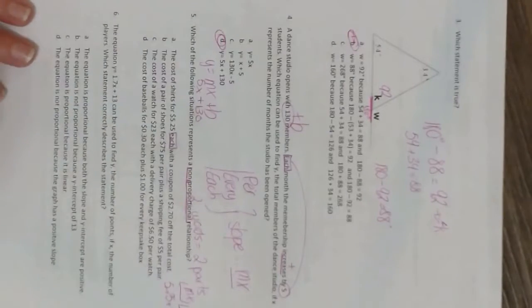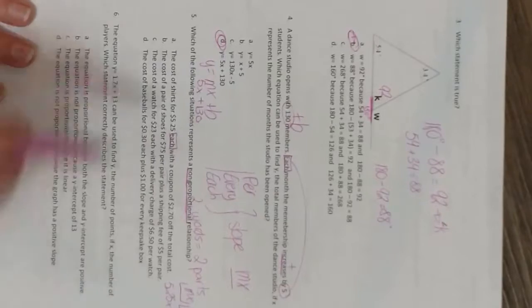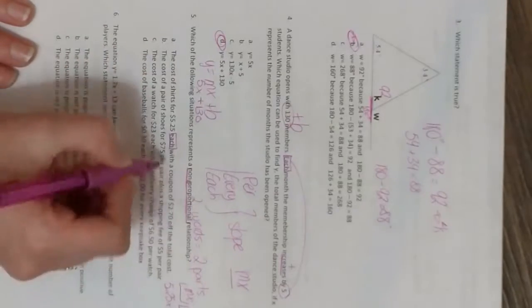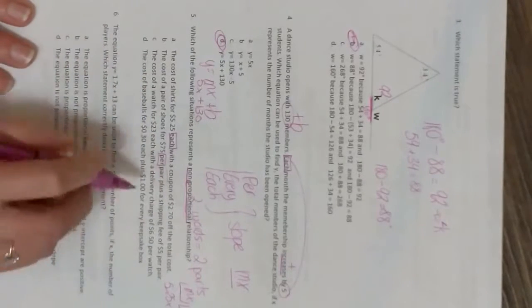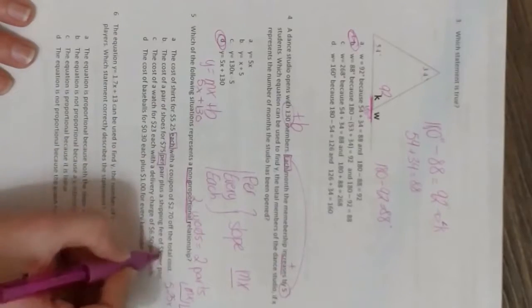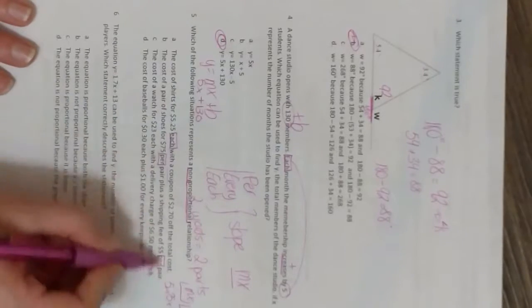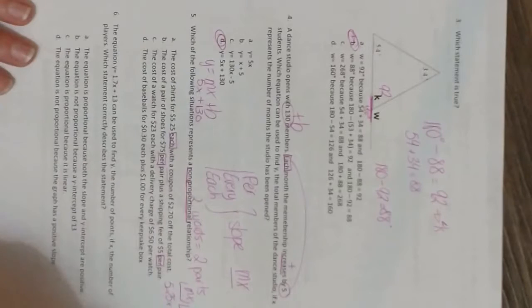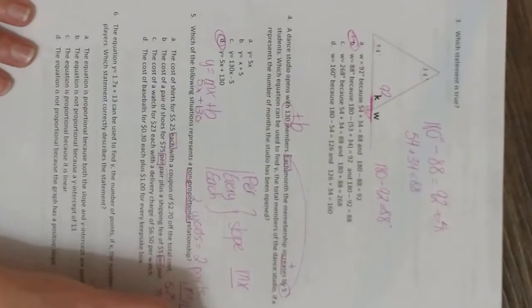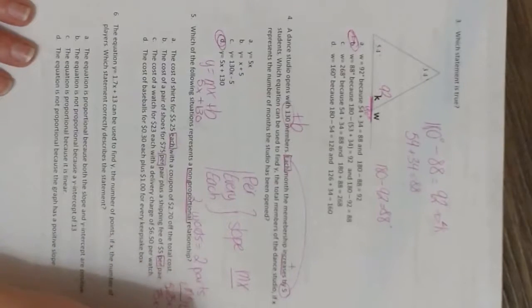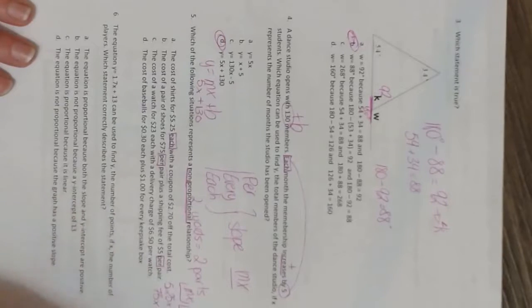So this would be 5.25x minus, because it's a coupon, $2.70. So that looks good so far. The cost of a pair of shoes for $75 per pair, plus a shipping fee of $5 per pair. Now I'm already noticing there's two per, so that's different than the first sentence. This one would be 75x plus 5x, and because they're similar, I could add them up to be 80x.